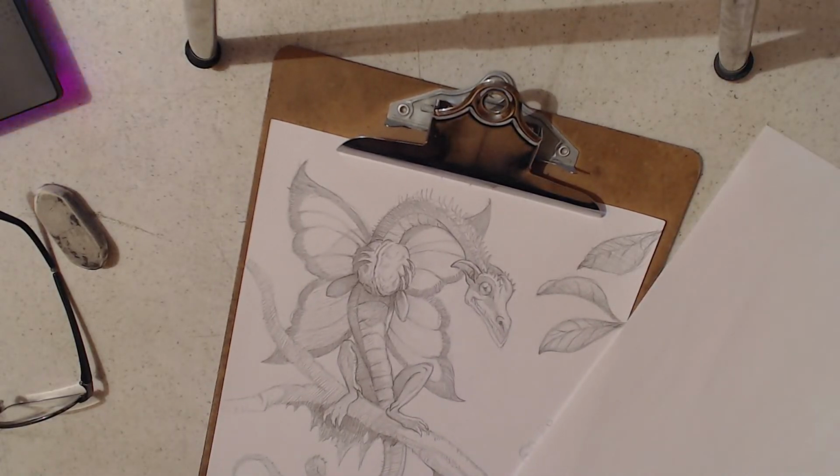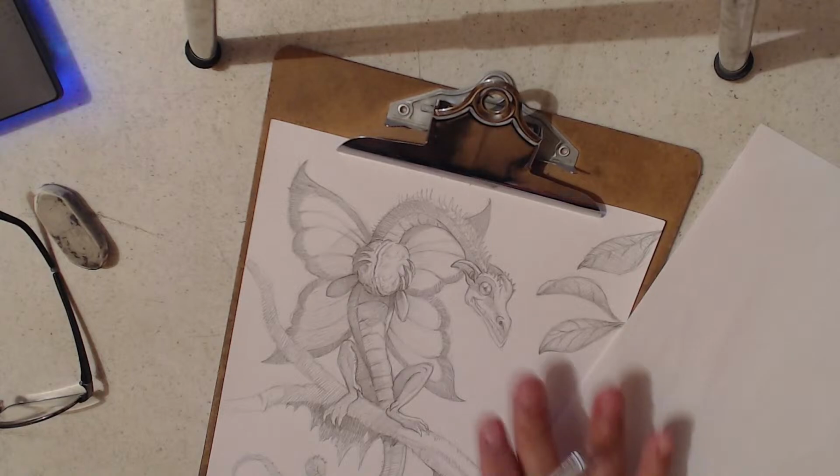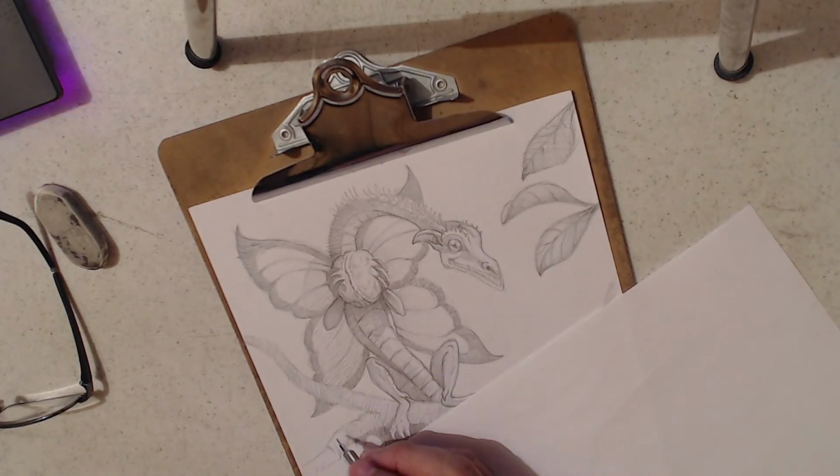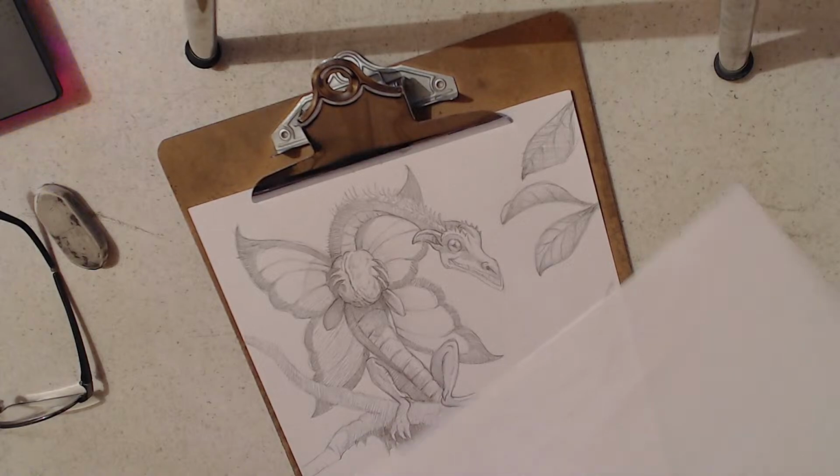Make sure I'm not missing any shadows here. It's coming this way. That's in shadow. I think I have to define some of this here. Just a little bit. Just some line work.